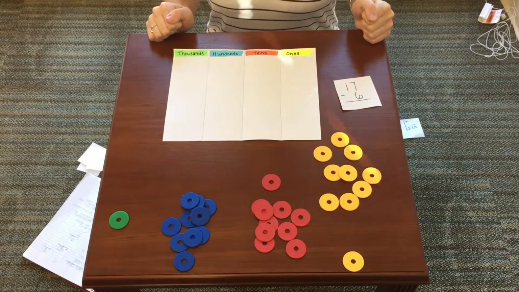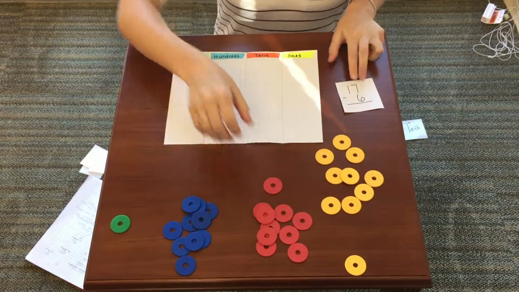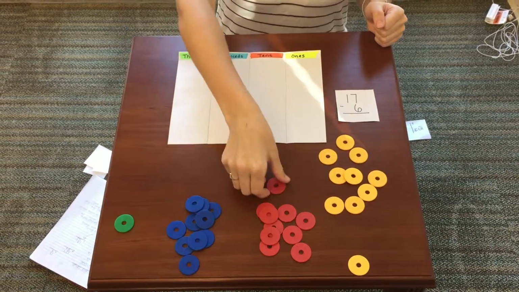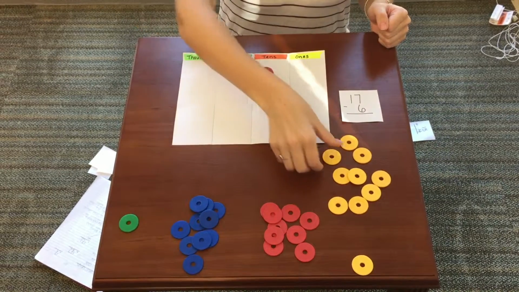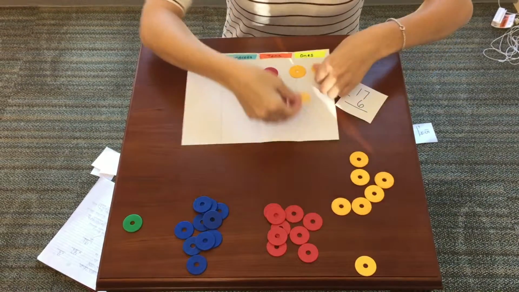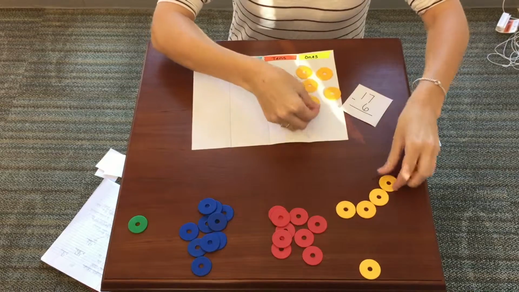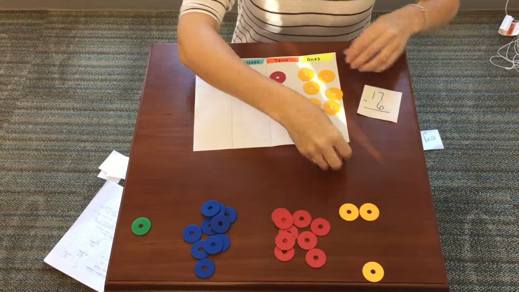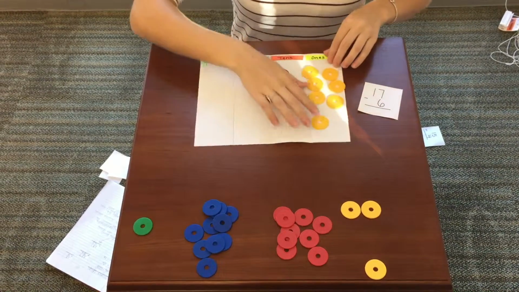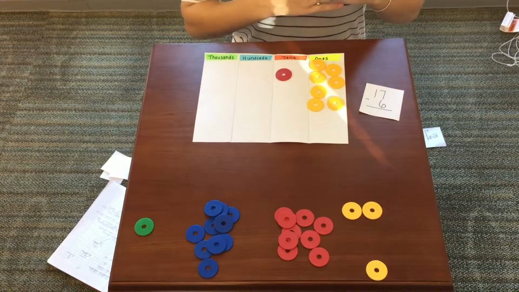And we can do the same thing with simple subtraction. So for instance, 17 minus 6, we would again have 1 in the tens place, then 7 ones to represent 17, and then stop, we don't have enough.